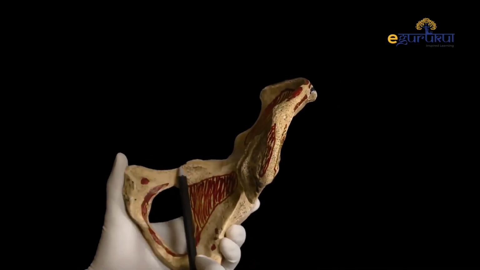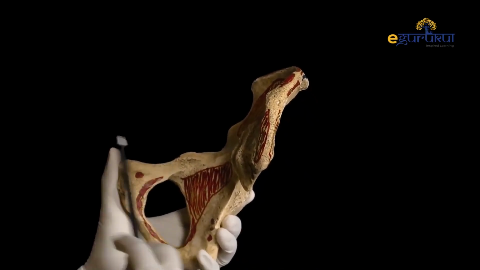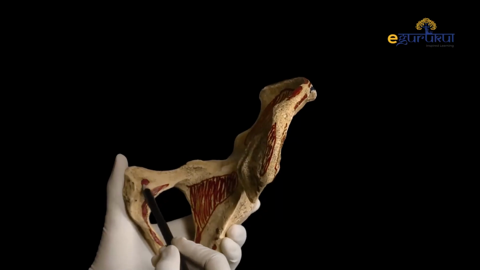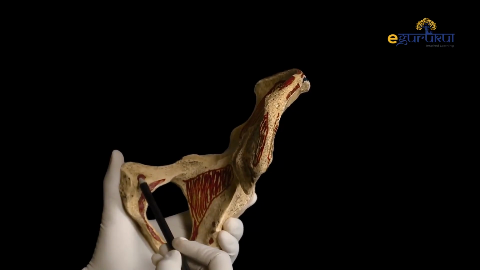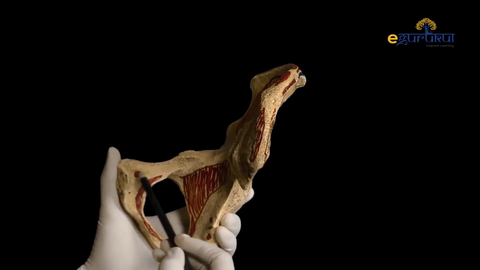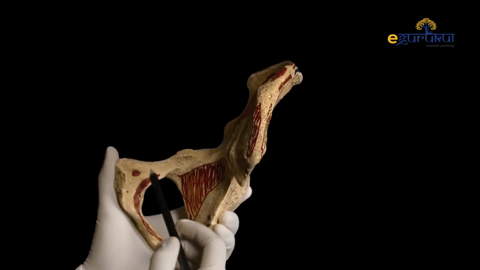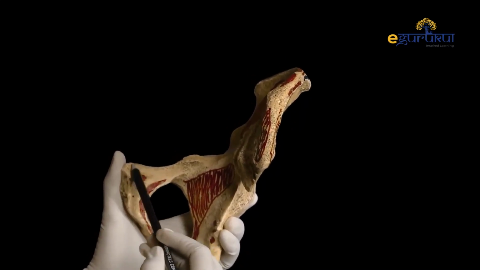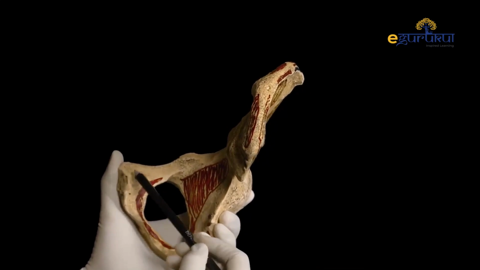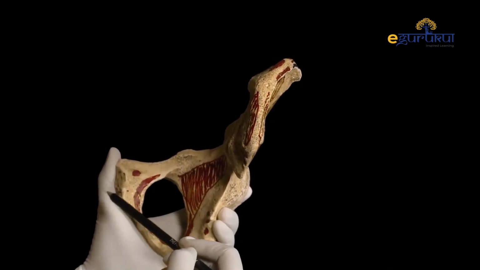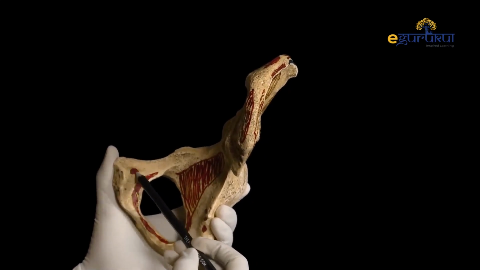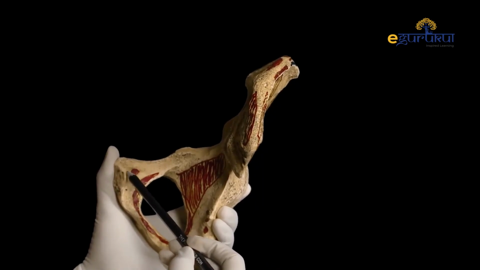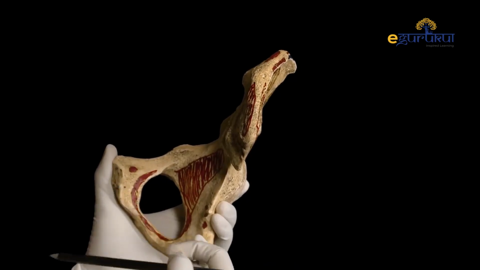Looking at the pelvic surface of the body of the pubis, at the center of the pelvic surface, it provides origin to fibers of levator ani. And just medial to this, it will provide attachment to puboprostatic ligaments. This pelvic surface of the pubis is related posteriorly with the urinary bladder, and beneath the urinary bladder there is the prostate. So just medial to the attachment of levator ani, it will provide attachment to puboprostatic and pubovesical ligaments.